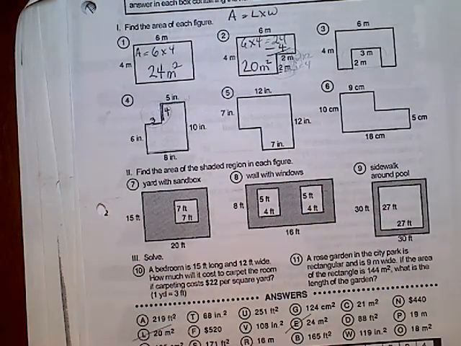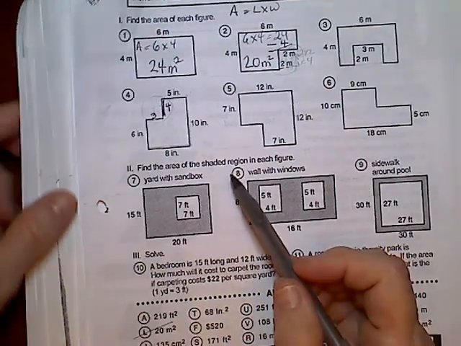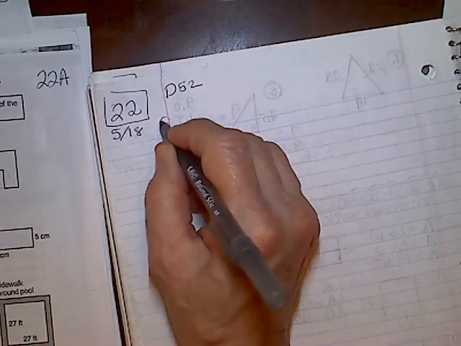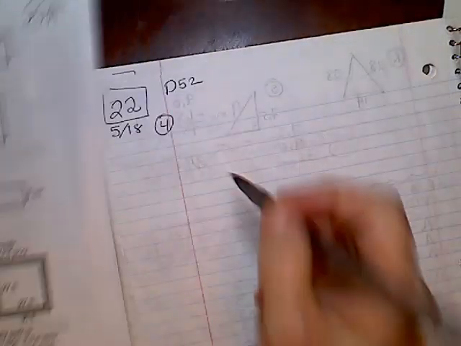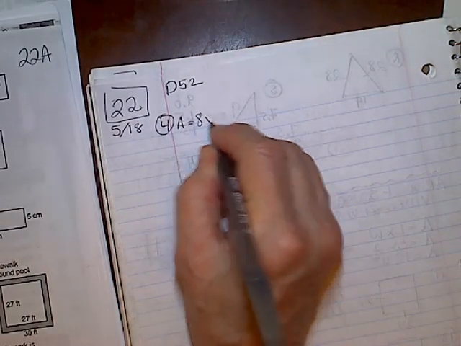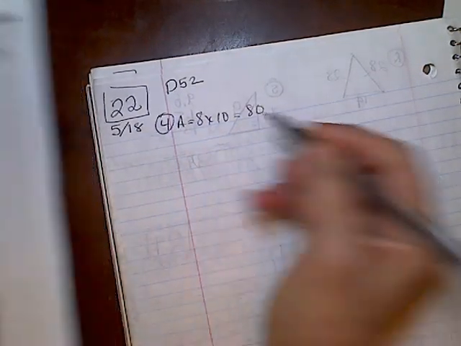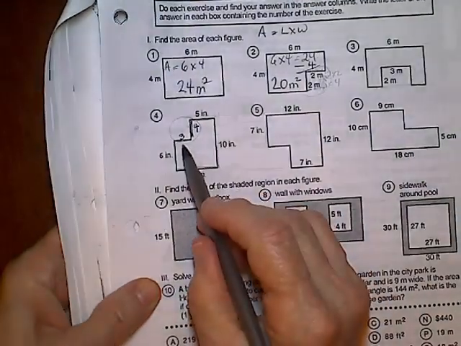So then again, on your lined paper, I will help you with this one. So on your number 4, our longest measures are 8 by 10. So the area is 8 times 10 is 80. But then we've got another area that we really didn't have.